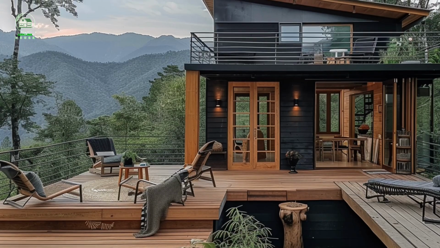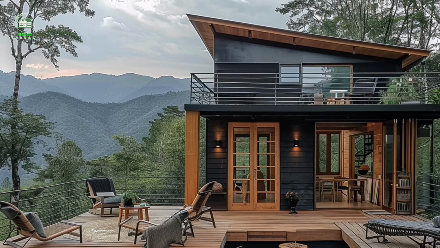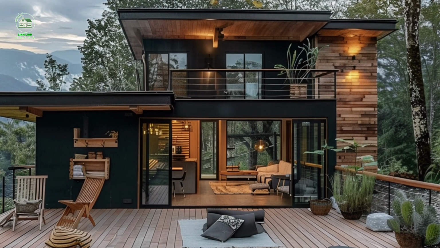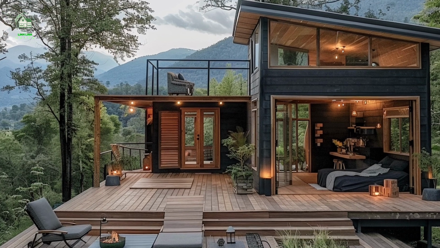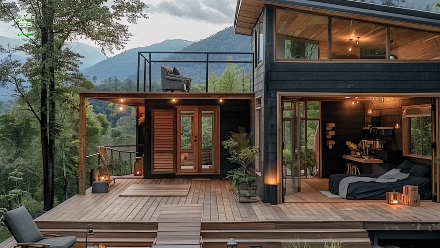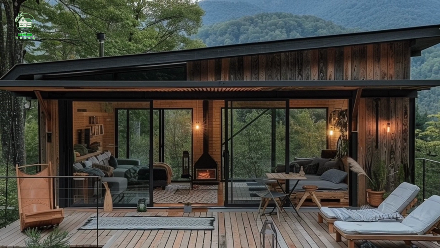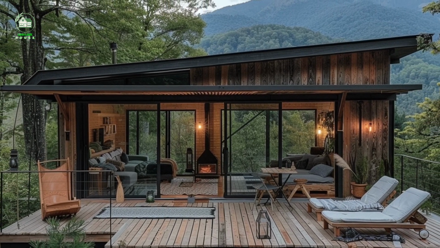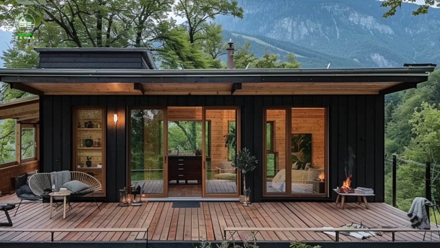Exterior design description. Overall aesthetic. The modern black stilt house exudes a sleek, minimalist aesthetic that seamlessly blends into the surrounding mountain forest. Its dark exterior contrasts beautifully with the natural greenery, creating a striking and contemporary visual impact.